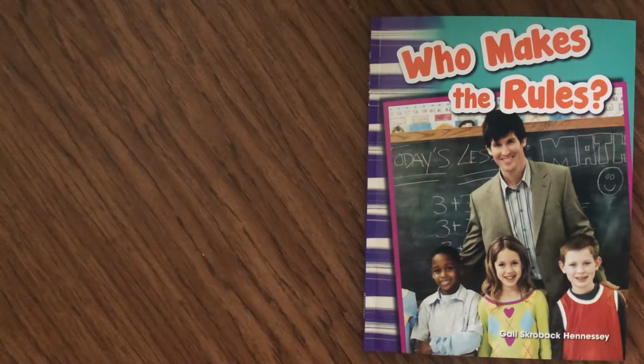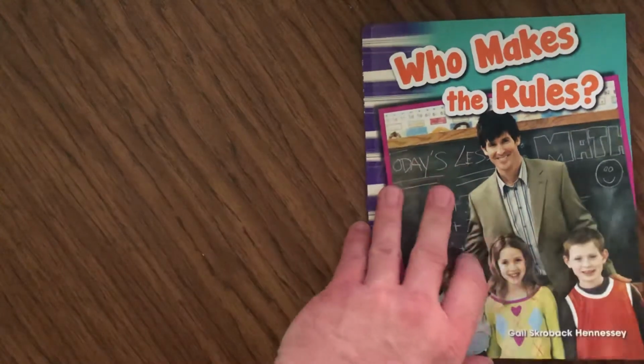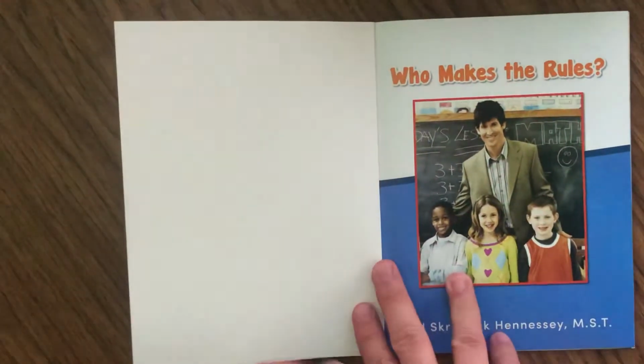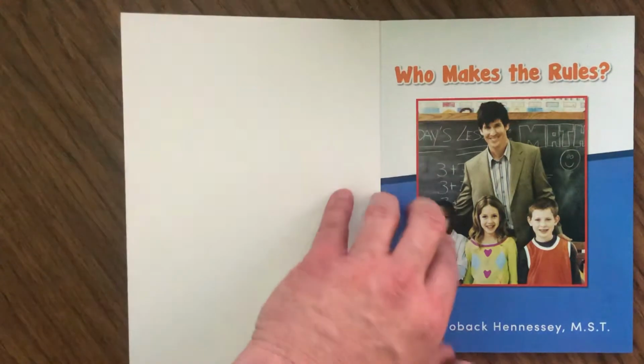Hey boys and girls, today we are going to read the book Who Makes the Rules by Gail Skroback Hennessy. This book is part of our series that we're using for social studies called Primary Source Readers. Who makes the rules? Open up to the title page. Who makes the rules?